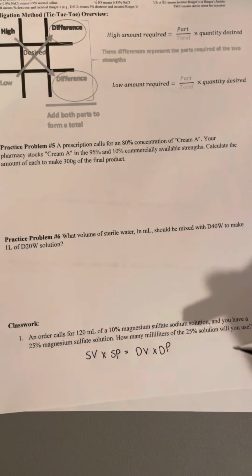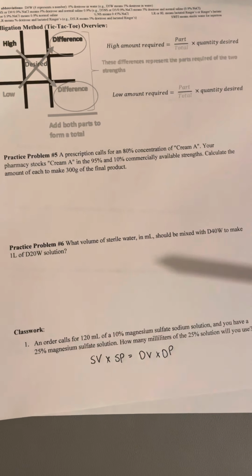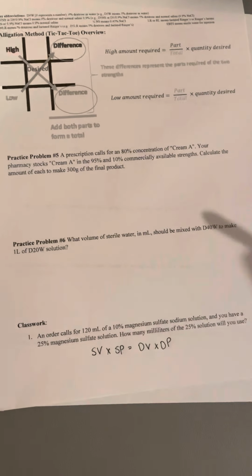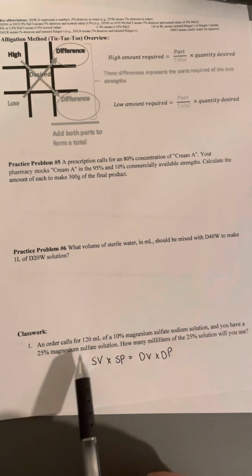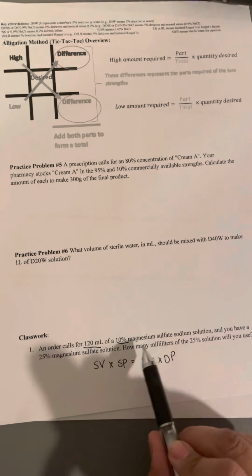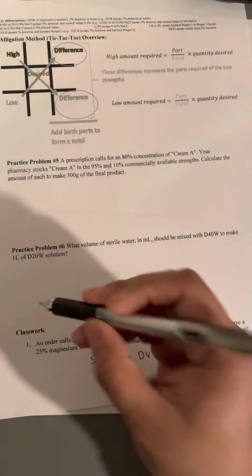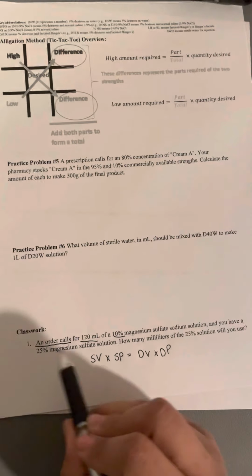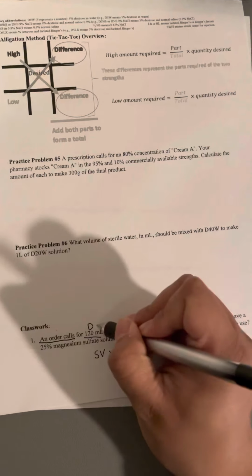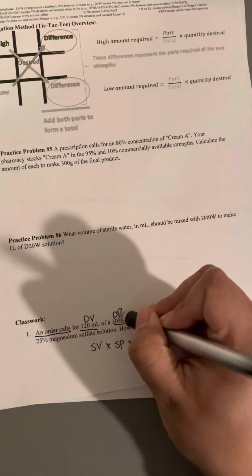So because we're going to be using this dilution formula, we do need to find out what variables we have. And for that, we have to look at the problem. So it says an order calls for 120 milliliters of a 10% magnesium sulfate sodium solution. So here, there's a keyword, the order calls. So then this does let us know that this is our desired volume and this is our desired percent.